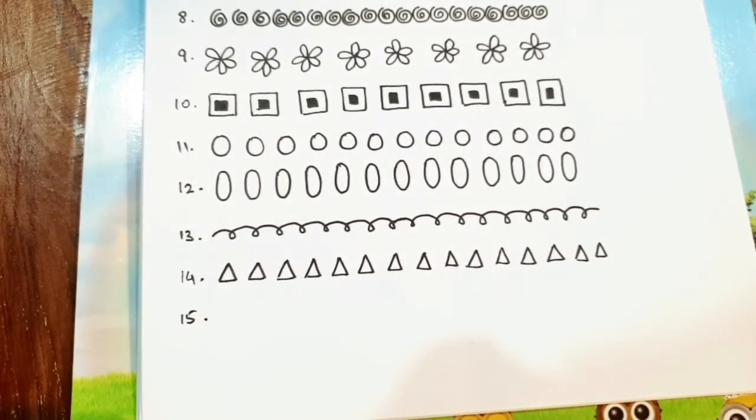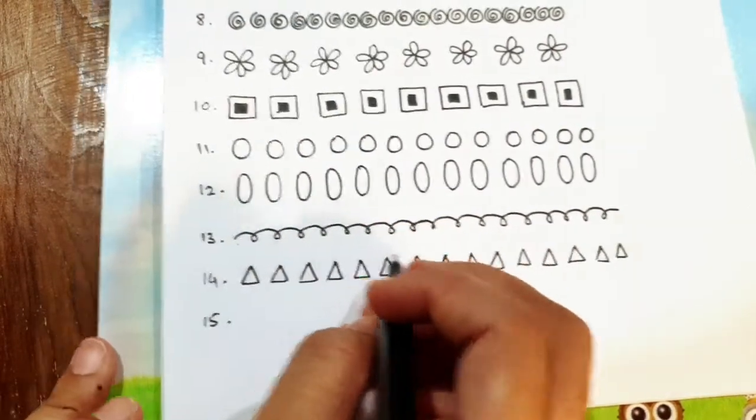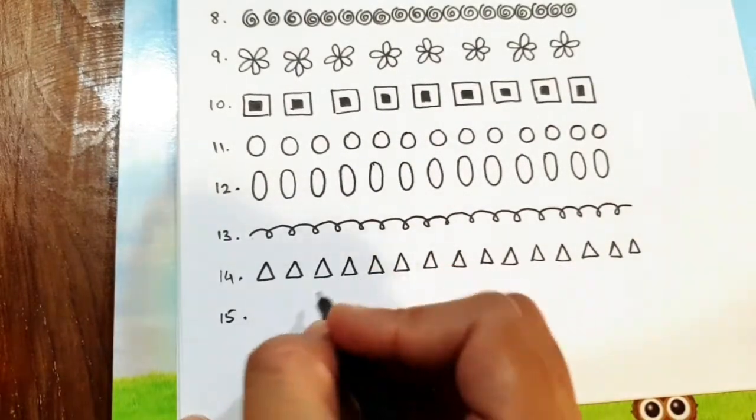And now for the last one, let's see if you get this.